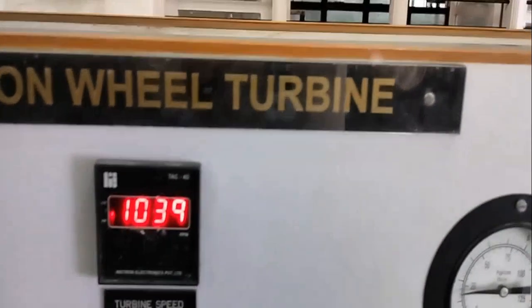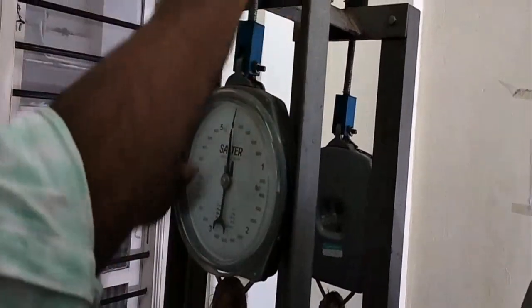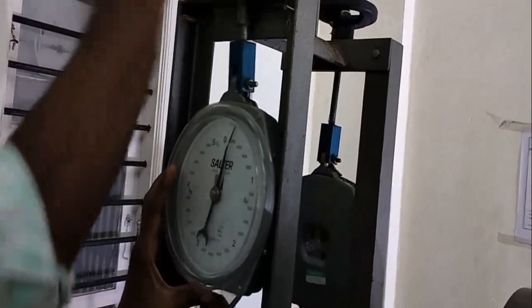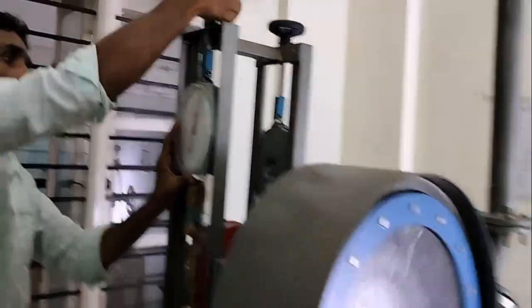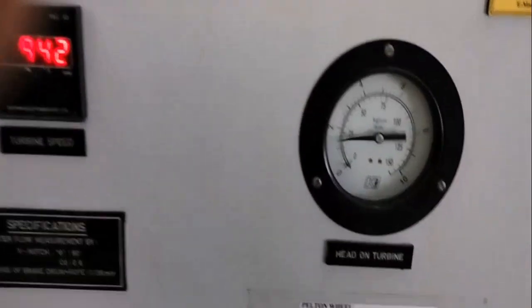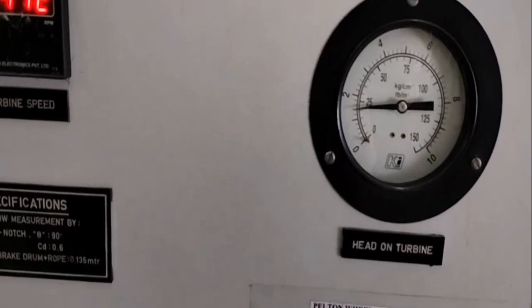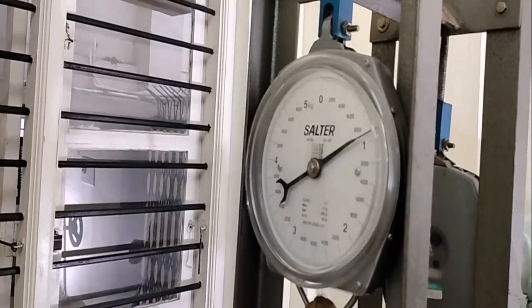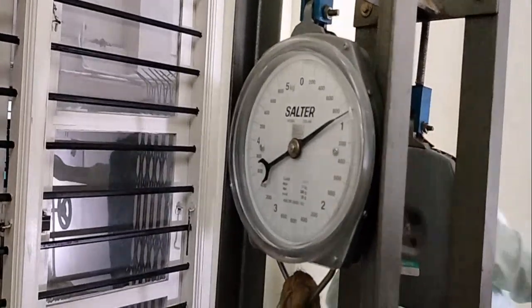Now we are going to apply the load on the turbine. Now we applied the load of 1 kg over the shaft.